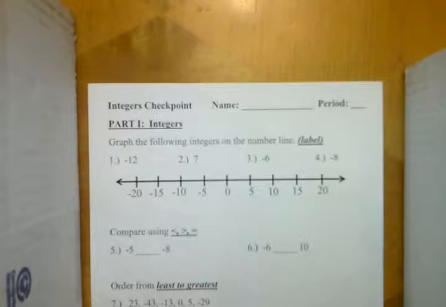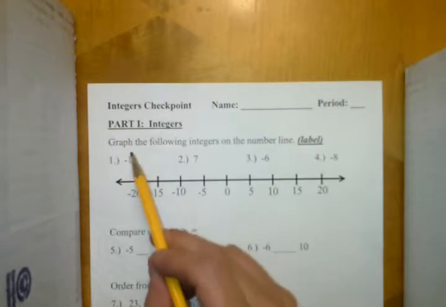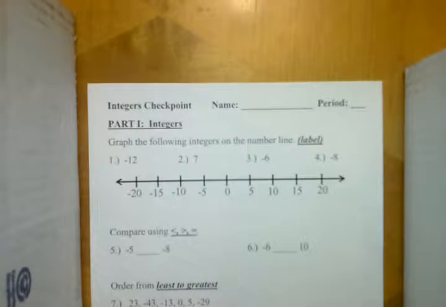Alright, let's look at our integers checkpoint here. I'm going to go over the answers to this, so follow along in case you were absent or missed this in class or want to go over it again. First question is to graph the following integers on a number line.